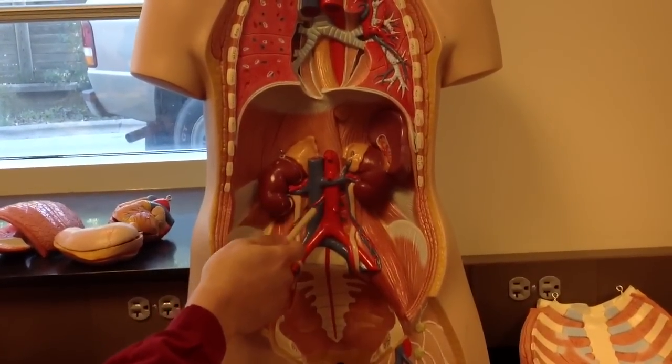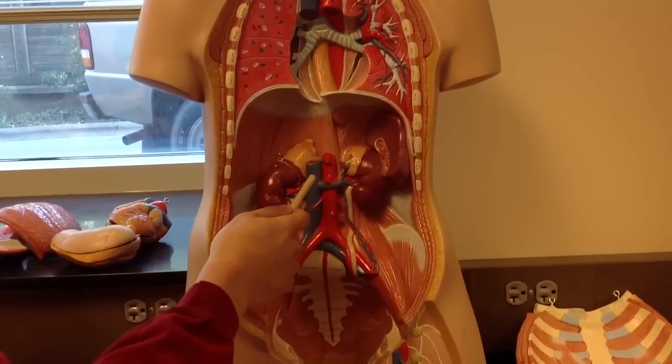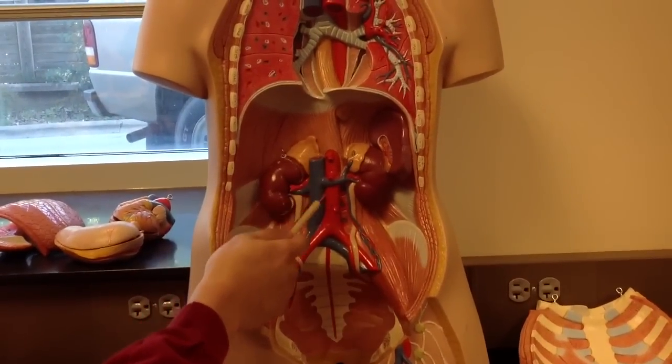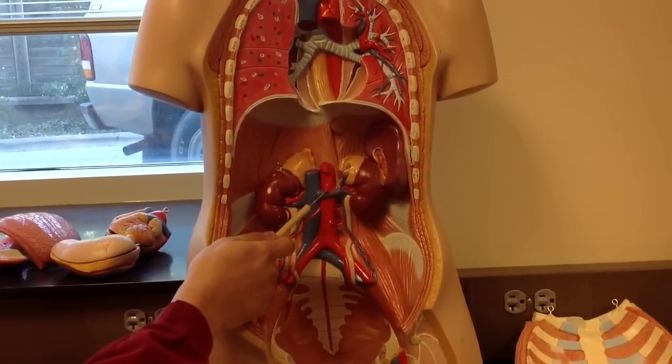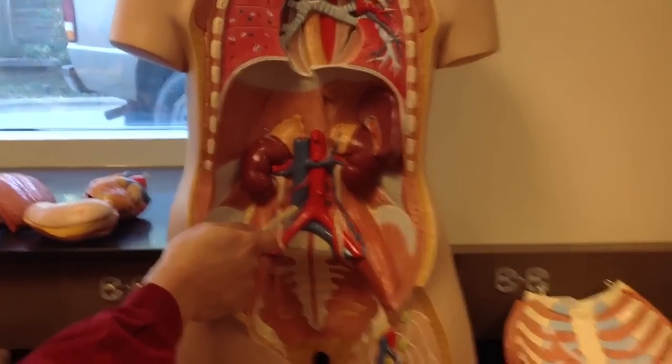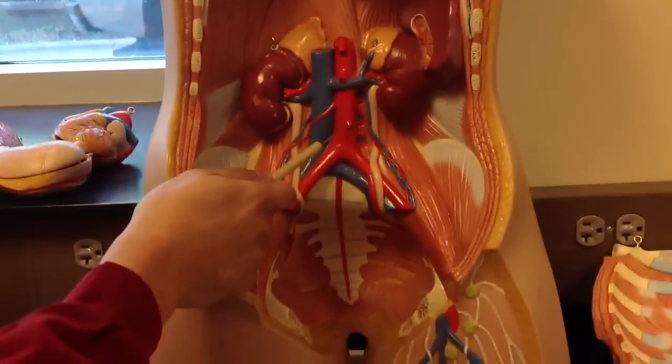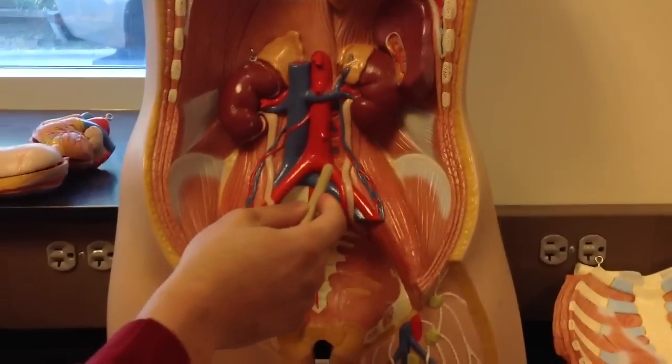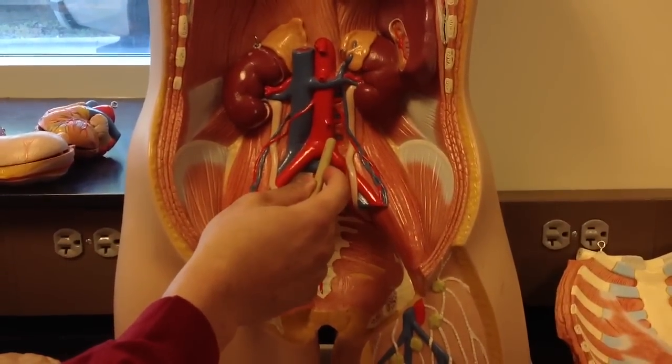Celiac trunk comes out the top. You can see the branches that come off of it. Here are the superior mesenteric artery, the inferior mesenteric artery. You can even see your lumbar arteries and veins. Here's the lumbar arteries and veins.